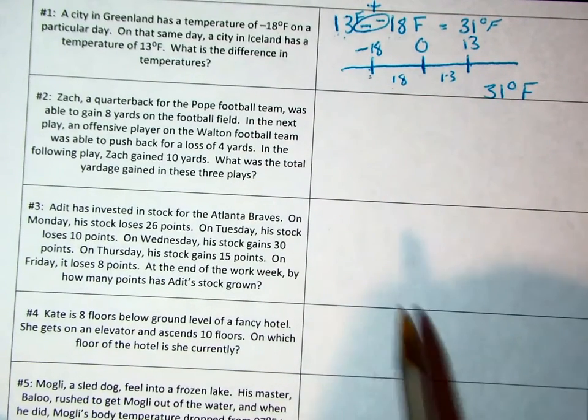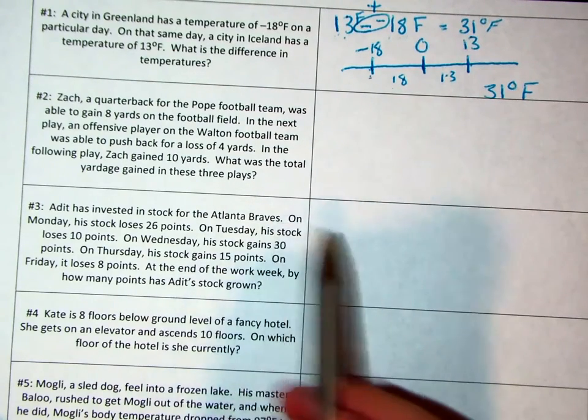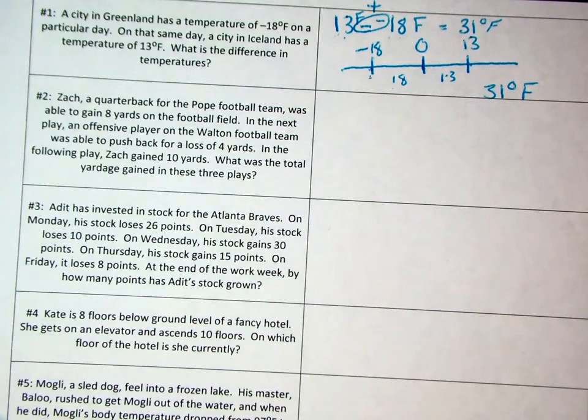In this problem, we're talking about stocks, and Adet has invested in stock for the Atlanta Braves. On Monday, his stock loses 26 points. On Tuesday, his stock loses 10 points. On Wednesday, his stock gains 30 points. On Thursday, his stock gains 15 points. On Friday, it loses 8 points. At the end of the work week, by how many points has Adet's stock grown?